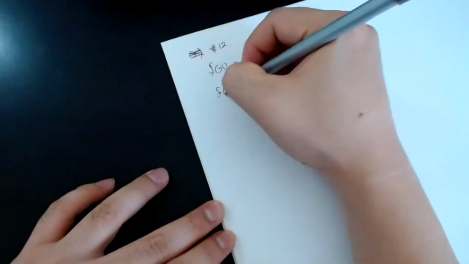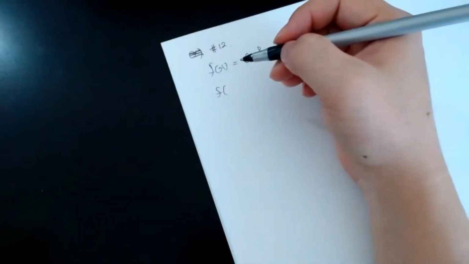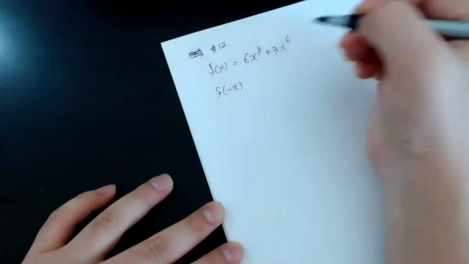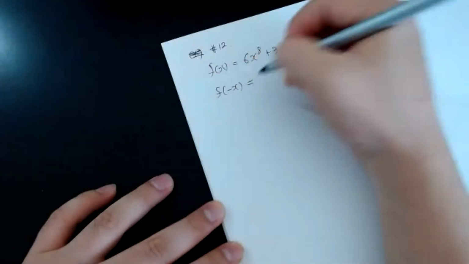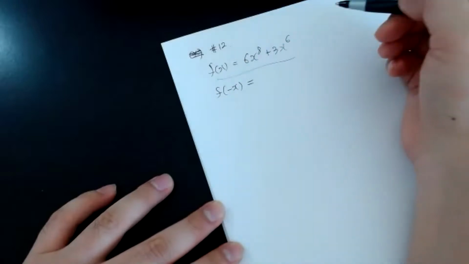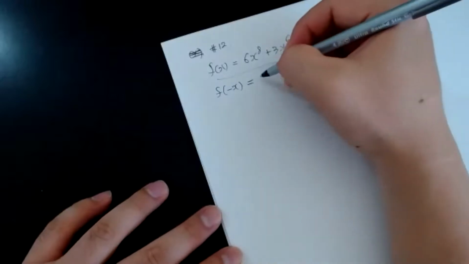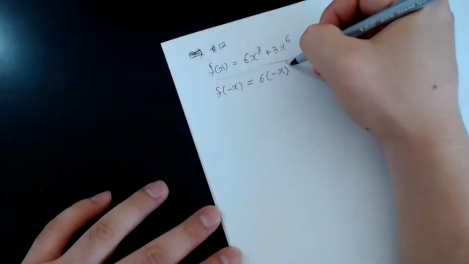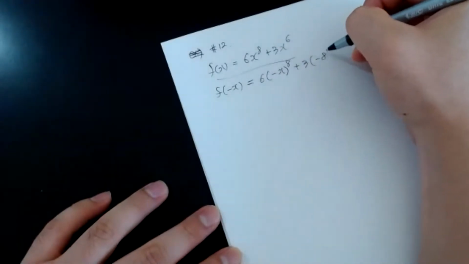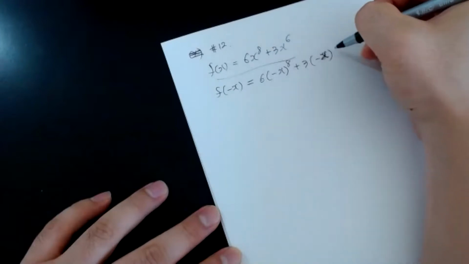We're going to start from evaluating f of negative x. f of x is given as 6 times x to the eighth power plus 3 times x to the sixth power. Then f of negative x is 6 times negative x to the eighth power plus 3 times negative x to the sixth power.